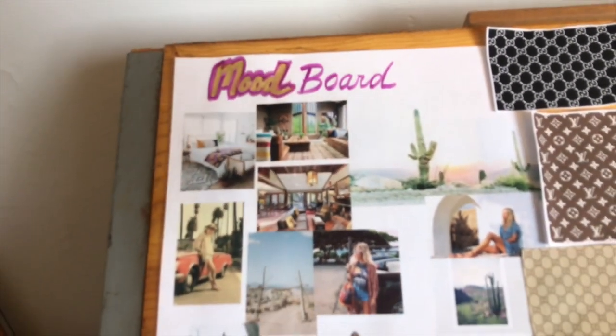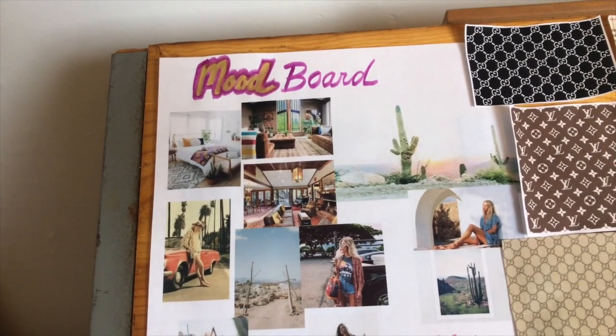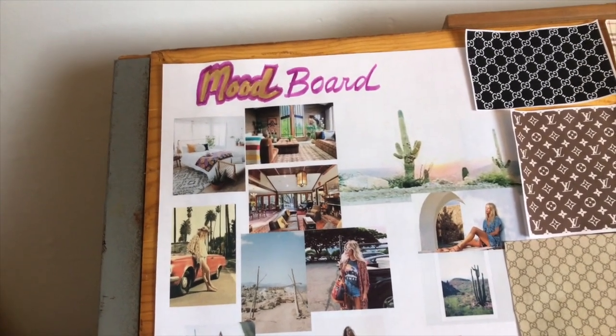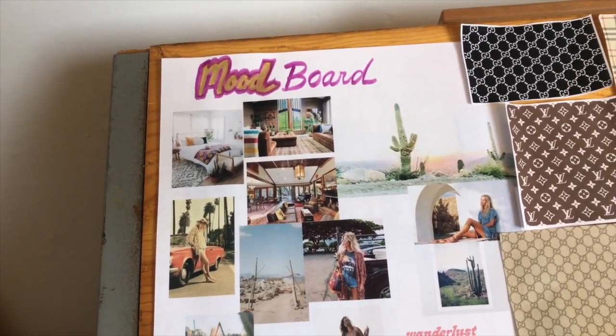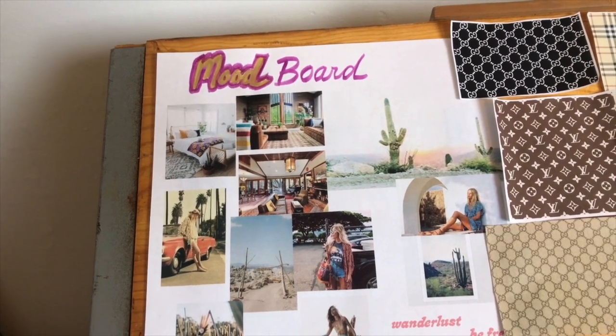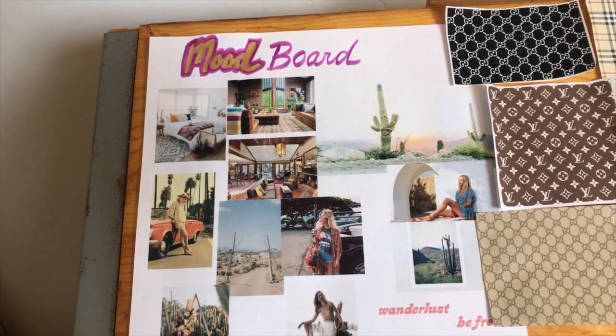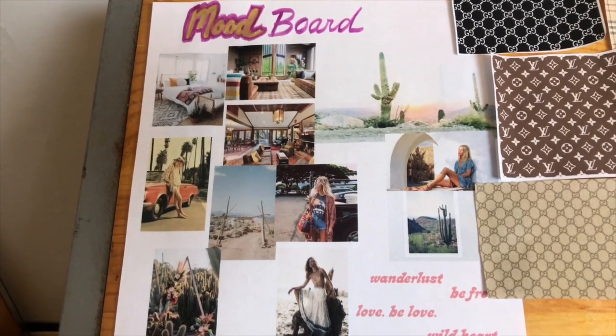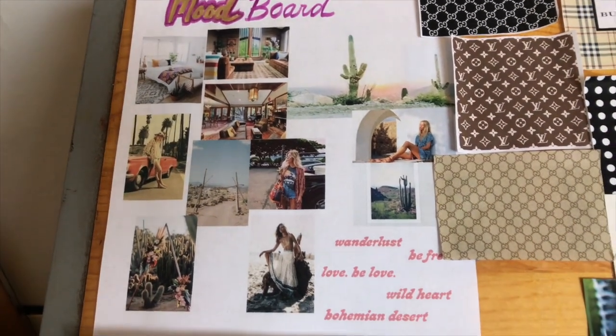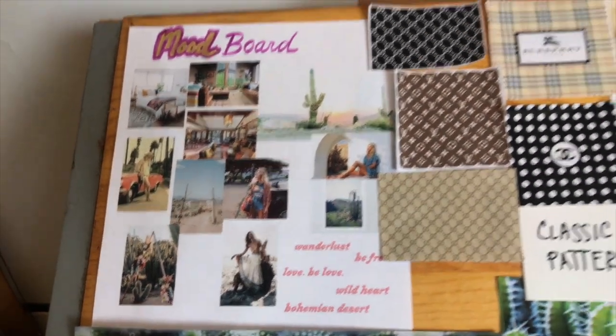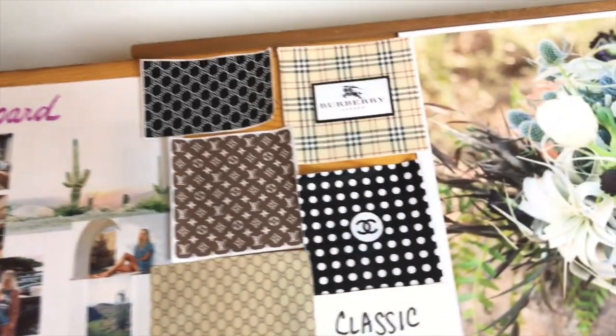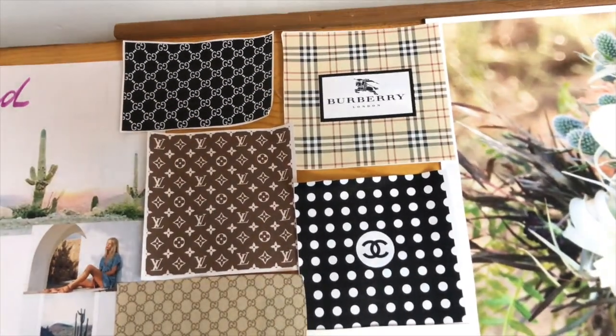It's kind of hard to see, but you can tell that it's a very boho, very bohemian vibe. They wanted a bohemian desert kind of vibe for the patterns that I'm going to create. Furthermore, they also gave me these classic patterns to go off of.